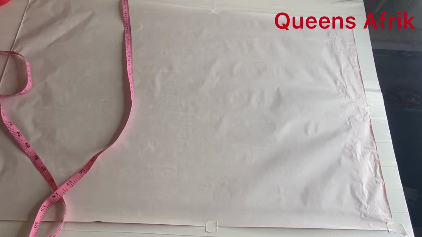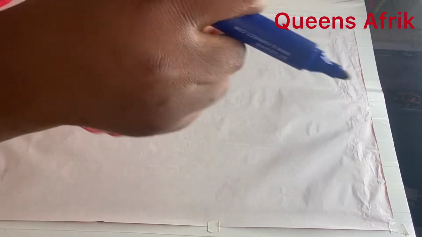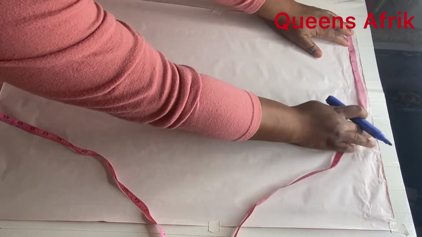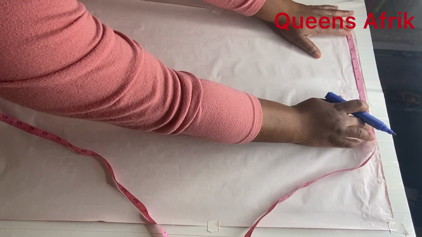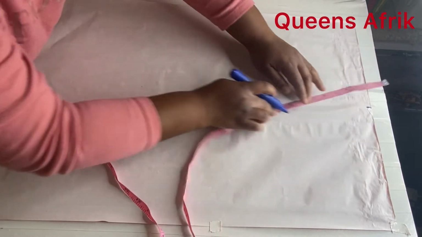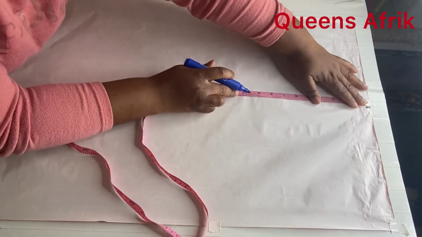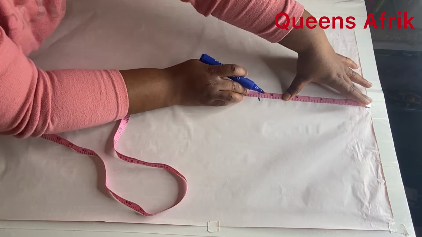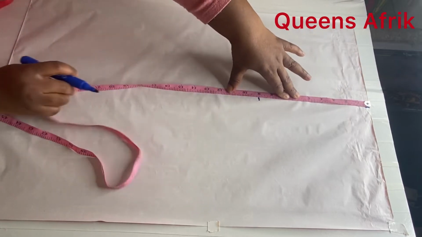That is to say, 16 inches is the shoulder length. Then I divide that by 2 and I will get 8. Then add up half an inch for sewing allowance. Okay, then what you do from there, you just come down straight. You mark your armhole length. For me, I'm using 9.